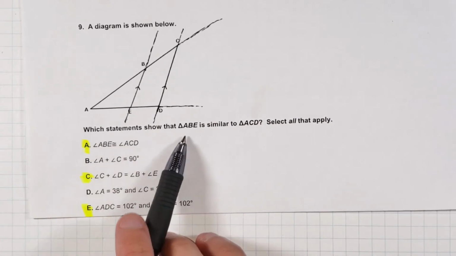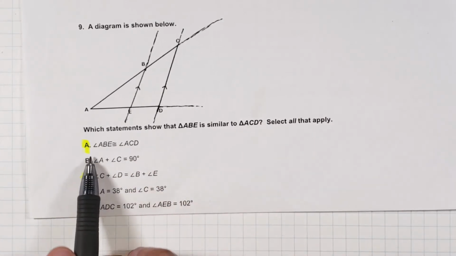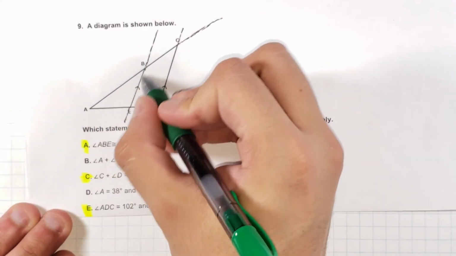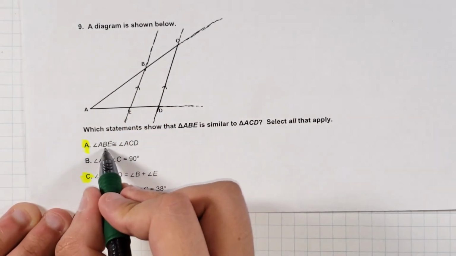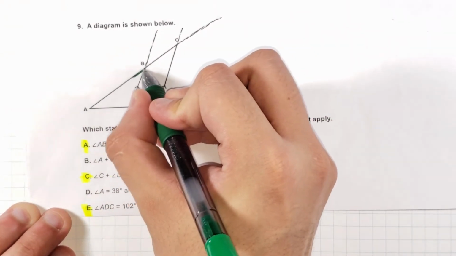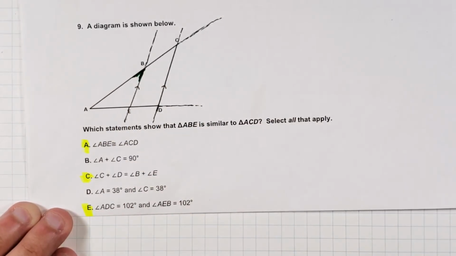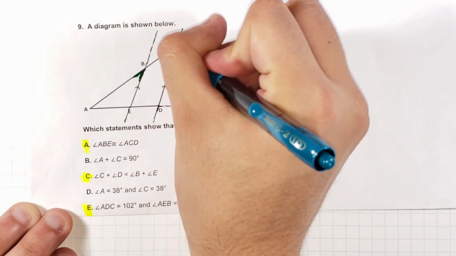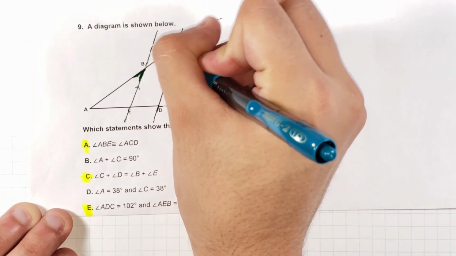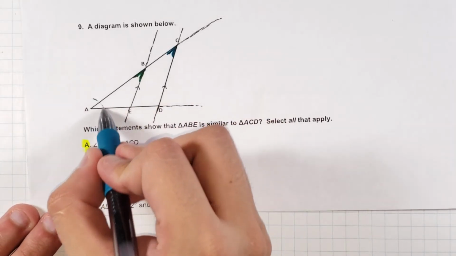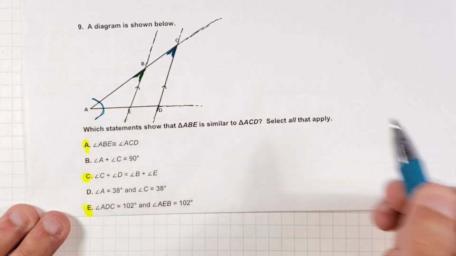It says, which statements show that triangle ABE is similar to triangle ACD? First one, angle ABE. Remember, the letter in the middle is the angle they're referring to. So angle ABE is this one right here, is congruent to angle ACD. ACD would be this angle. And yes, that helps for similarity. That's going to show that triangle ABE is similar to ACD, because we already have this angle A here. This angle A is already part of both triangles.